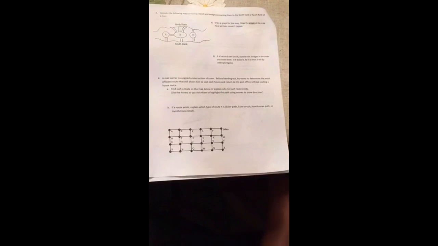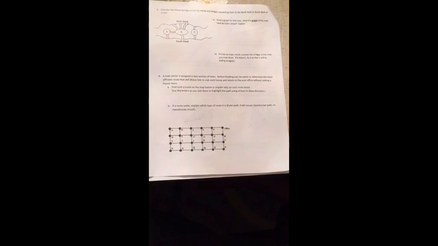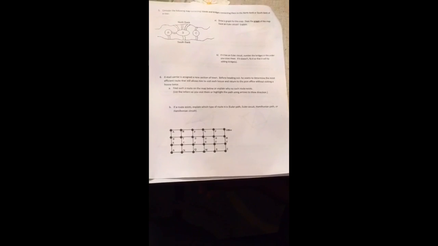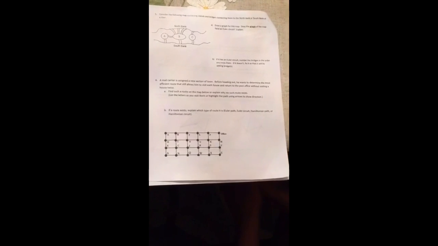Question 6 asks, a mail carrier is assigned a new section of town. Before heading out, he wants to determine the most efficient route that still allows him to visit each house and return to the post office without visiting a house twice. Question 6a asks, find such a route on the map below or explain why no such route exists. List the letters as you visit them or highlight the path using arrows to show direction.